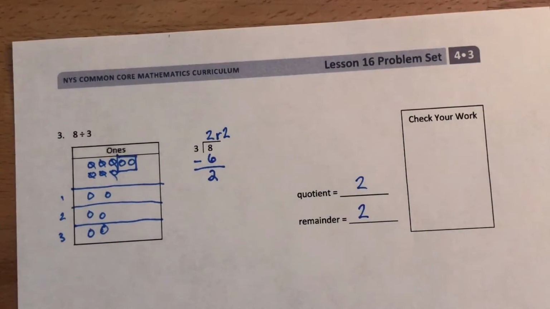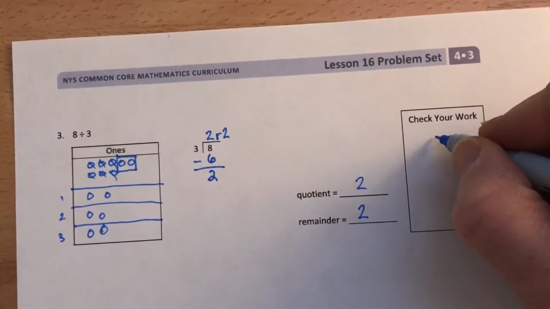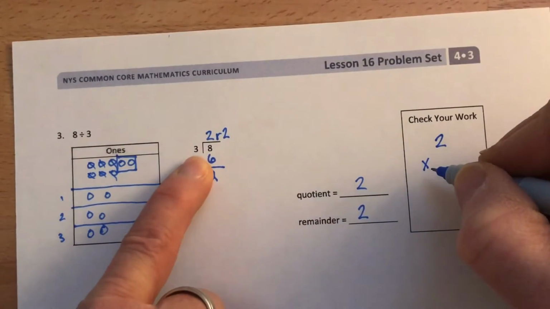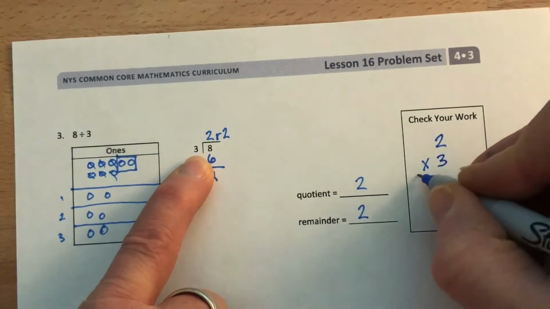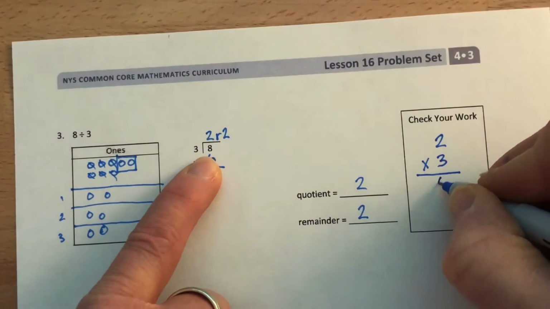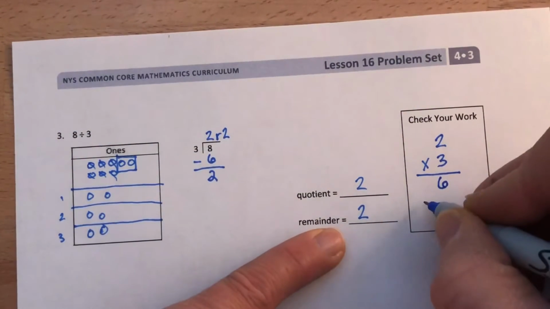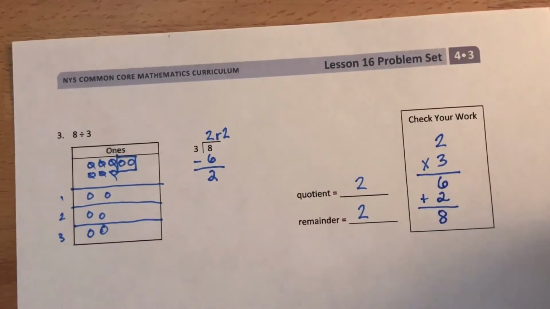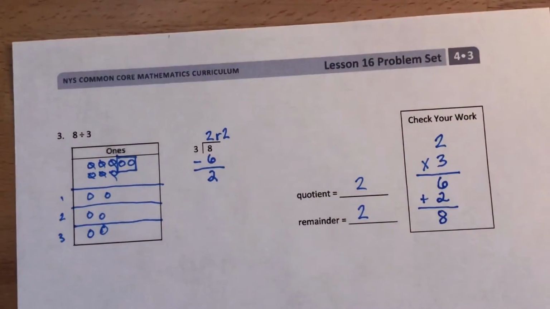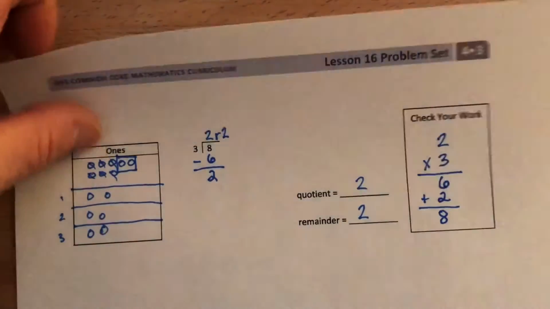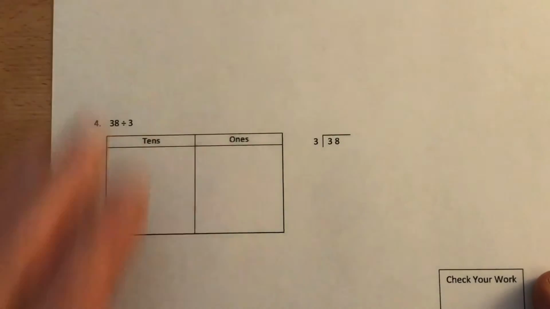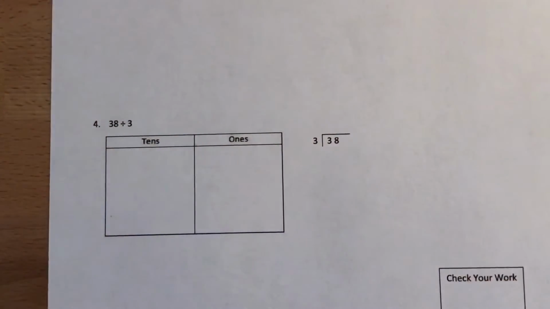Let's check our work. Okay, so start with 2 times 3. That's going to give me 6. I'm going to add my remainder, see if I get 8. And I do. Okay, it checks. All right, now we're going to add 38. Okay, so we add the tens place to this. There's our 2-digit dividend. Okay, the 38. Let's give that a shot.